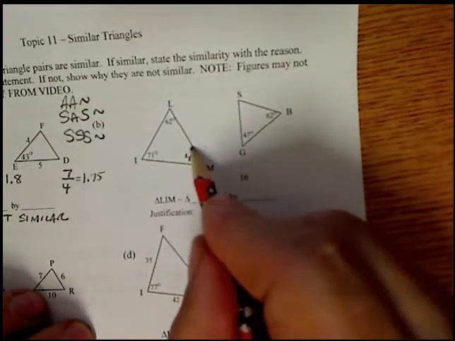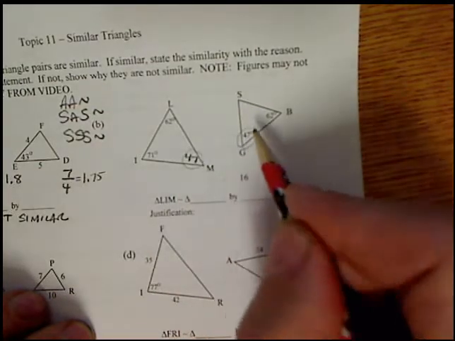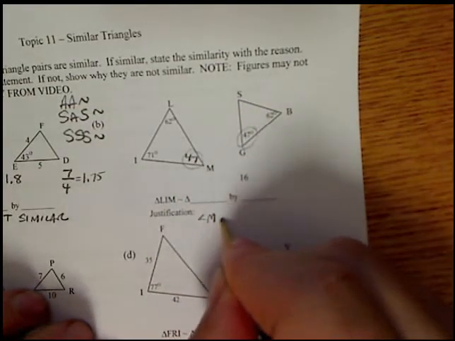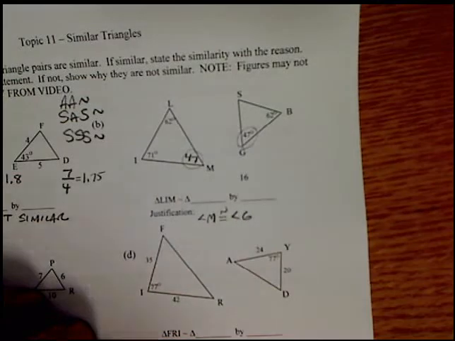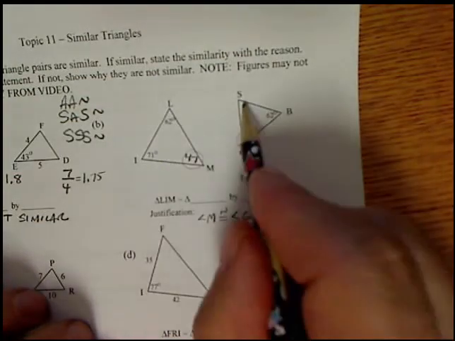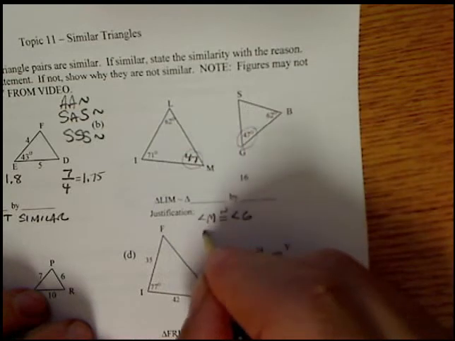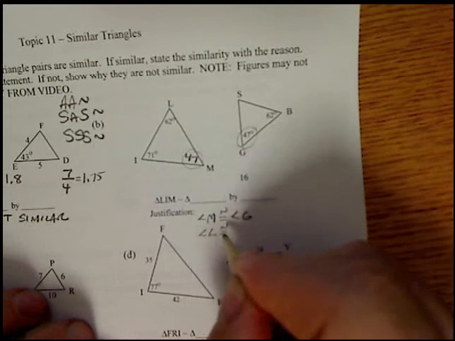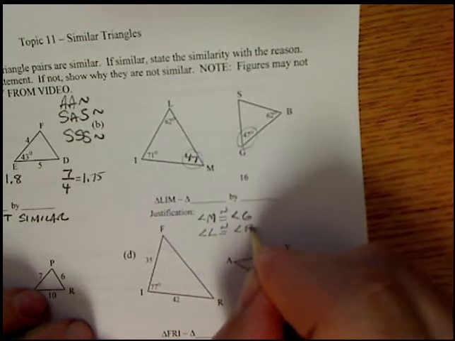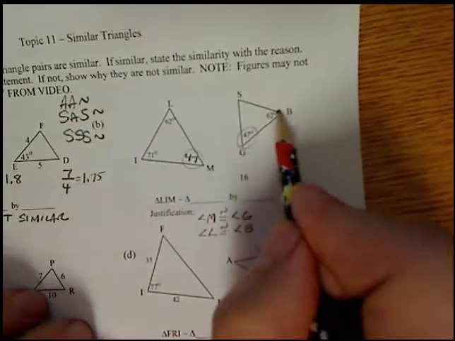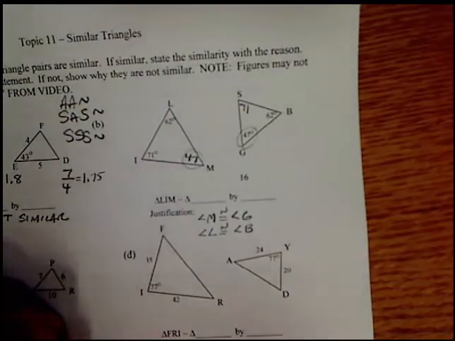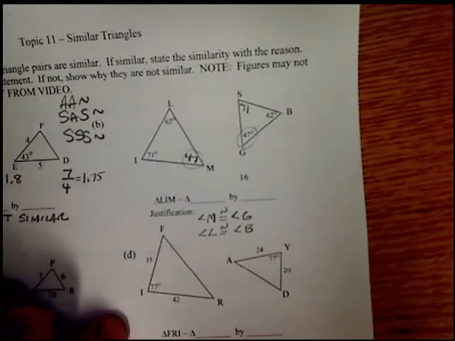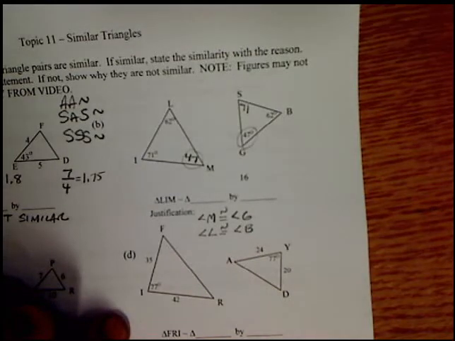So now this one matches this one: angle M is congruent to angle G. Then 62 matches 62, which means that one has to be 71. Angle L is congruent to angle B. That makes this other one 71. You could have used that one too. You could even say angle similarity, because we only need 2 angles; we can use the sum of the angles in a triangle to get the third one.